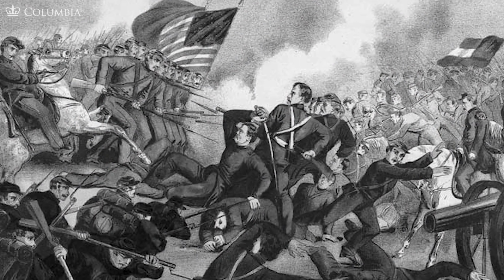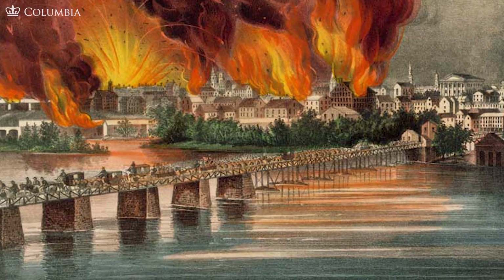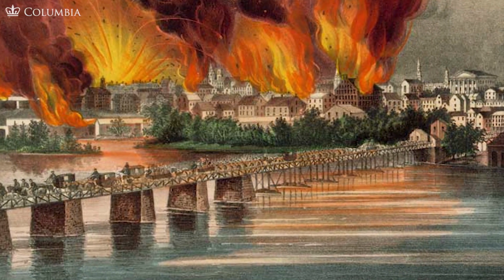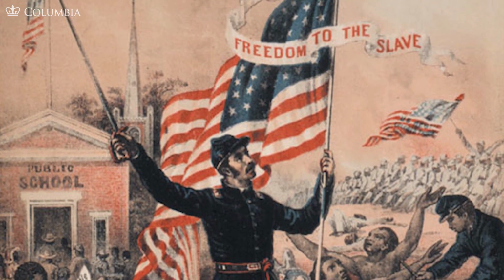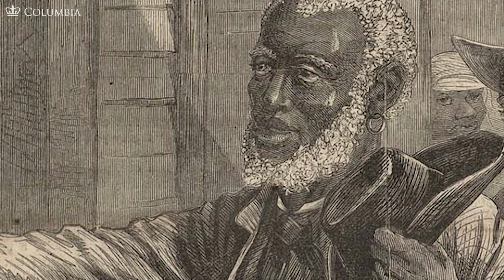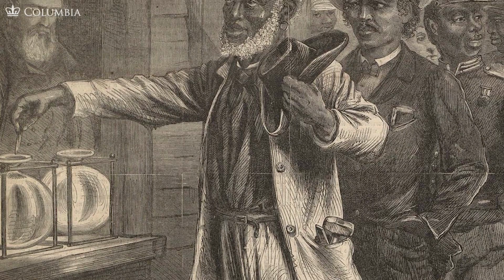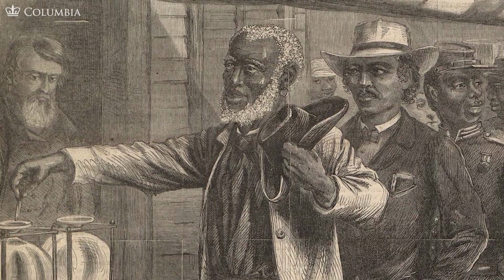The following two courses in the series cover the conduct of the Civil War itself, the coming of emancipation, and the struggle after the war to breathe meaning into the freedom acquired by the 4 million slaves.